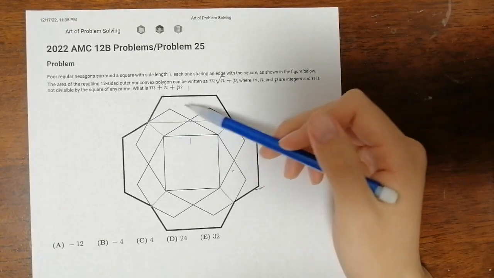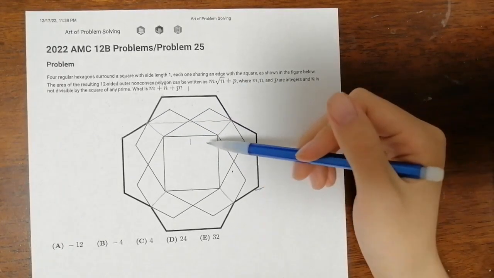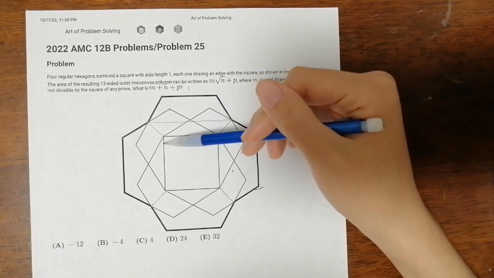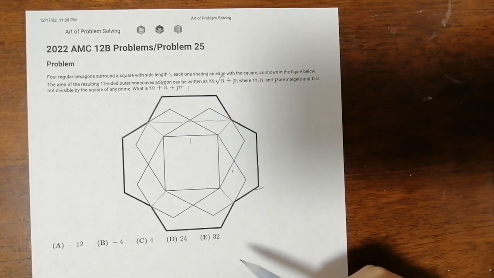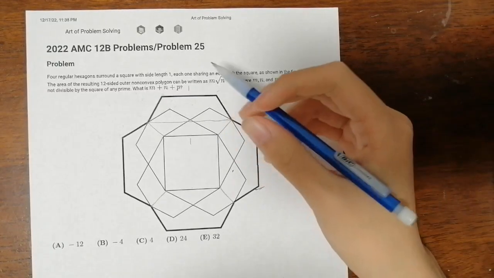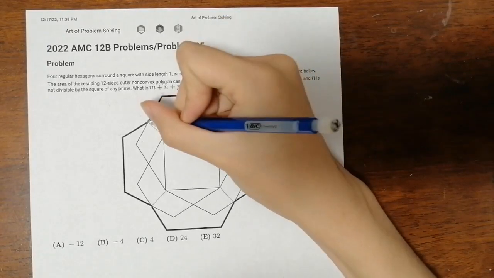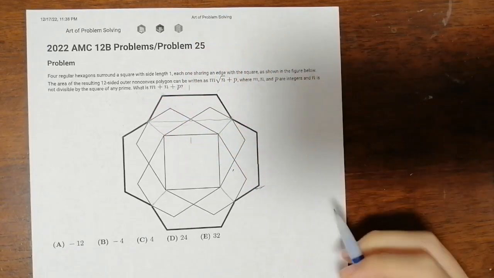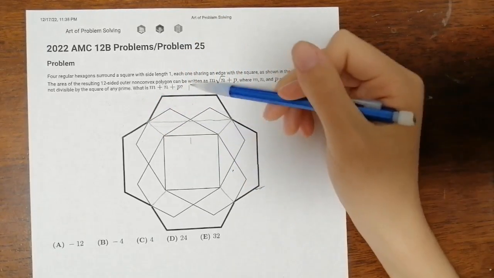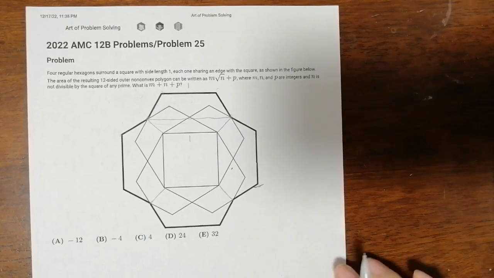So we have 2 trapezoids with the same bases, and we also know the height, which is going to be root 3 minus 1. So all we have to do is actually find the length of this segment here, because if we know that, we can add it to find the area of each trapezoid. Okay, and how can we find this length?